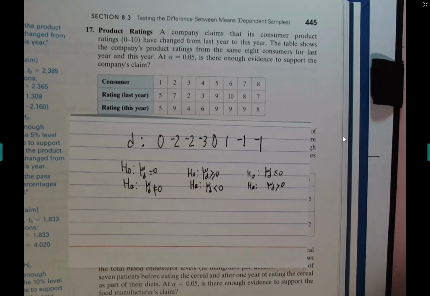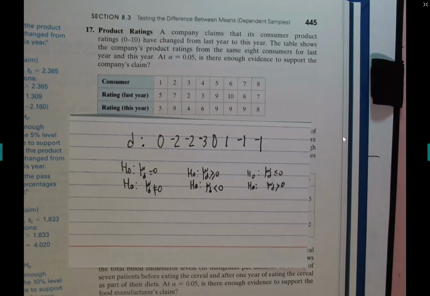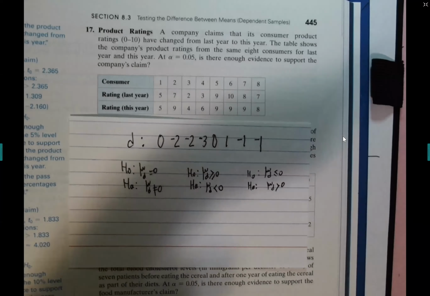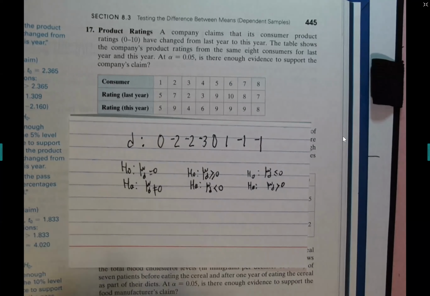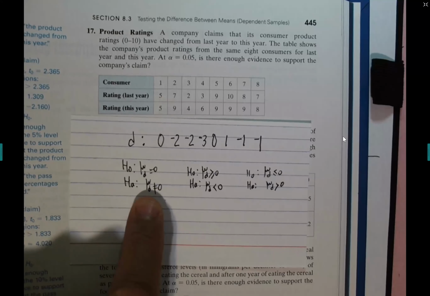The second or third requires you to specify whether the change is positive or negative. But when they say it has changed, it could be changed to the better or to the worse. We don't know. So when something changes, that means they're not the same anymore. The difference is they're different from each other. You choose the first one.